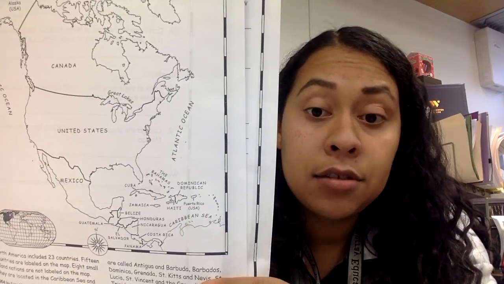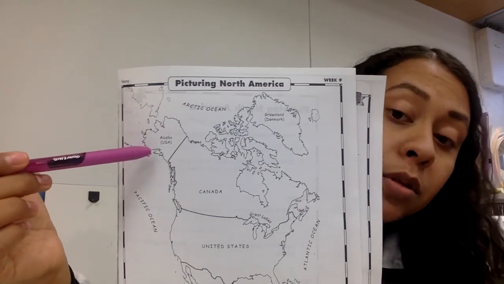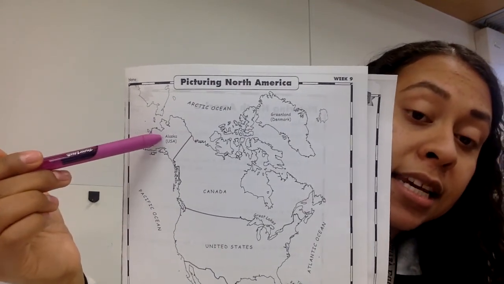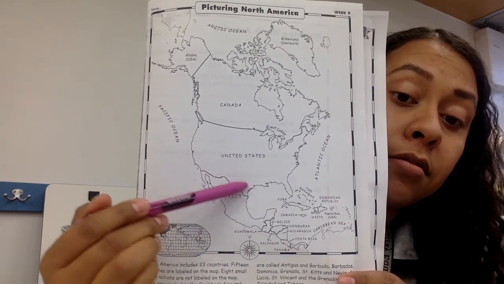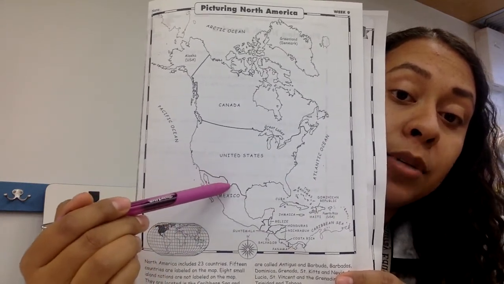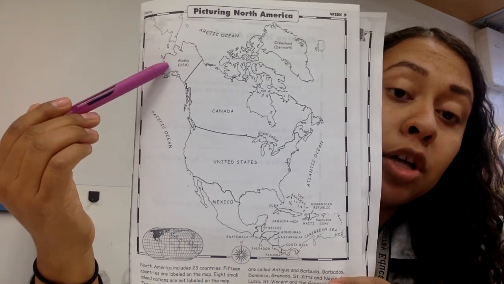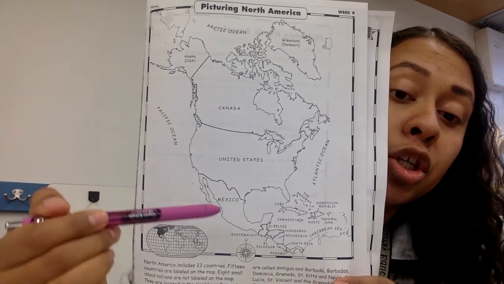Wednesday number 2. Picture Alaska within the borders of the United States. Is Alaska smaller, larger, or the same size as Texas? So you might need your planner, because if you don't remember where Texas is in the United States, then you won't really know how to compare this state to Texas, which is down here. Okay? So is Alaska smaller, larger, or the same size as Texas?